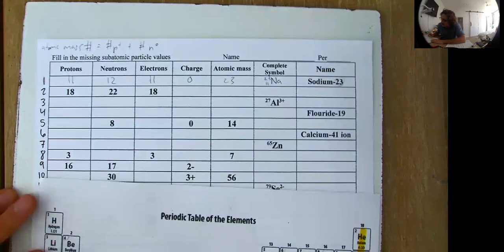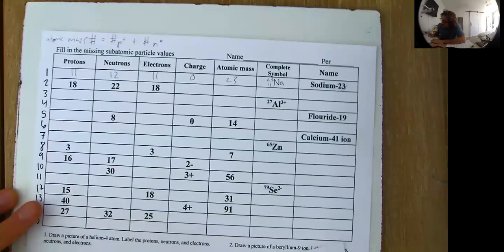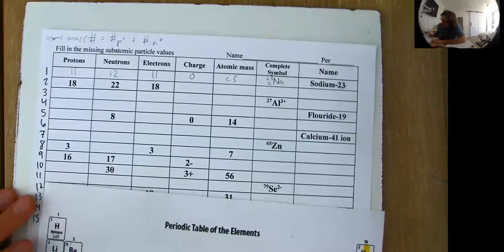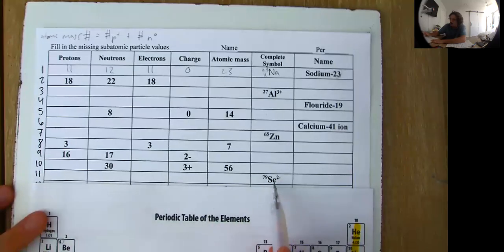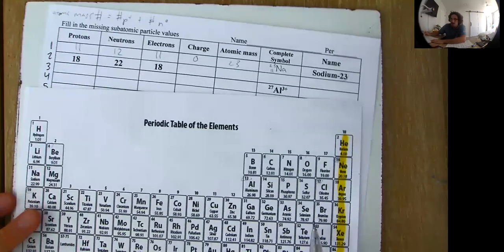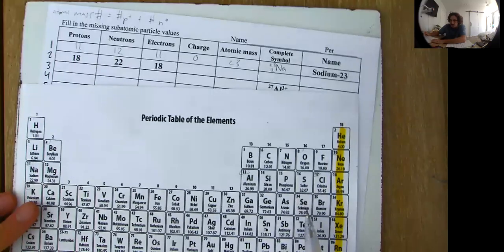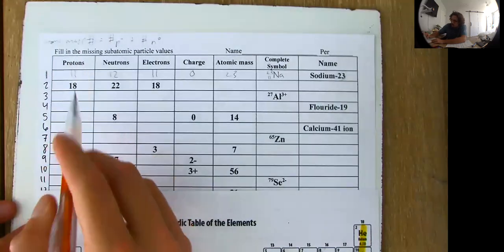Let's do number 11. I'll do number 11 for you. Okay, so in number 11, we're given all these blanks, but then we're given this symbol. So what are we given? We're given the symbol, the mass number, and the charge. So since we're given Se, let's find Se on the periodic table. There it is, number 34. Found it right over here, Se. Se is number 34. So for the number of protons, we're going to write 34.